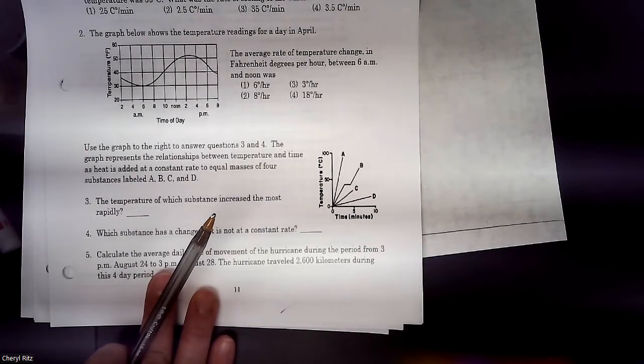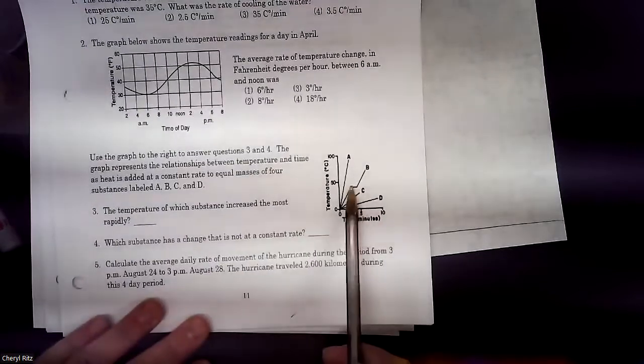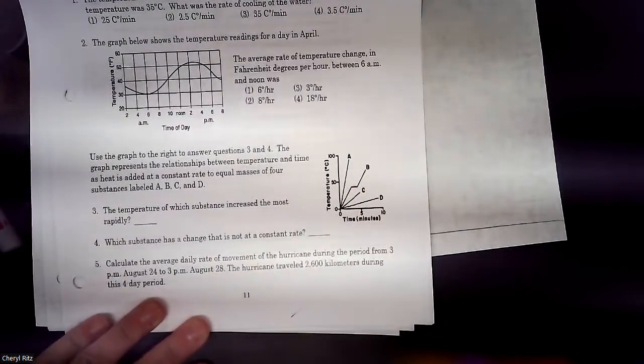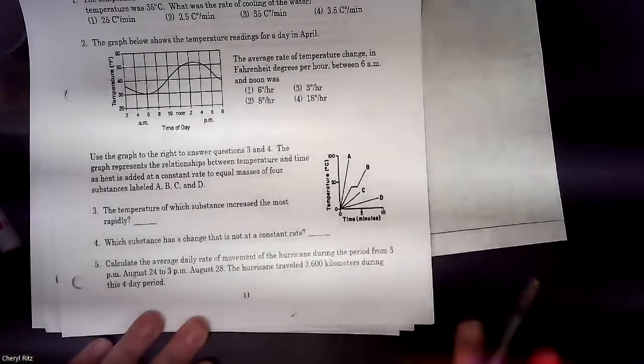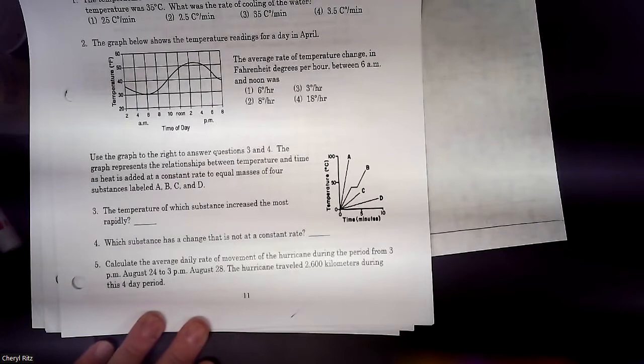Now, what's going on there with B? Does it always change the same? No, there's a spot where it doesn't change at all. So the rate of change must change a little bit throughout time there.